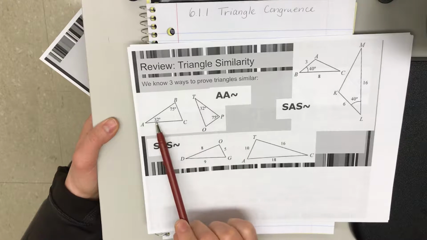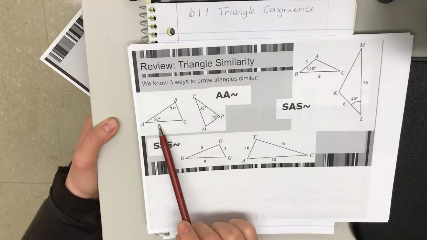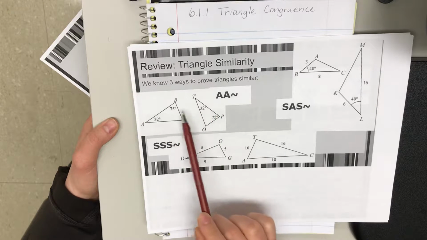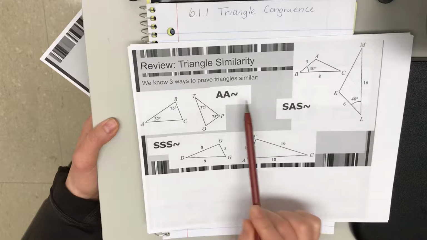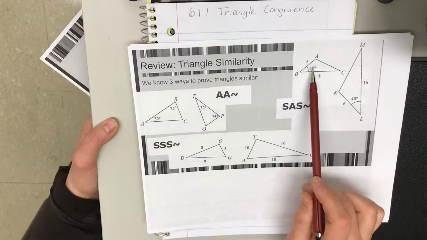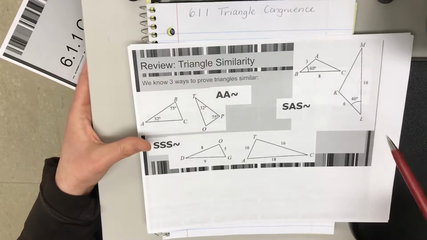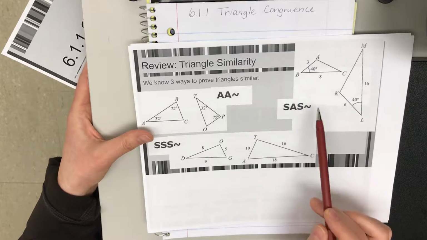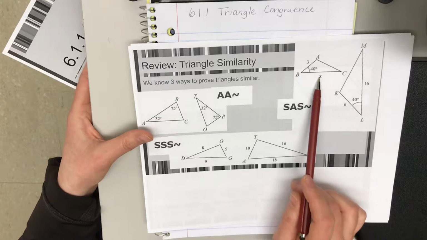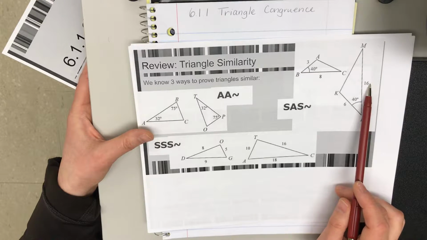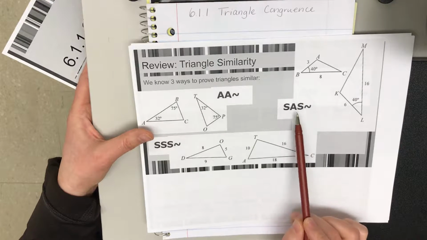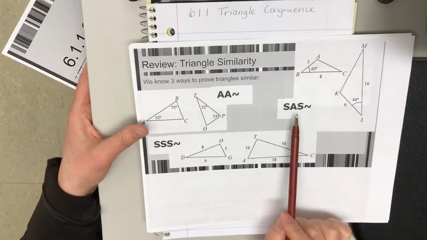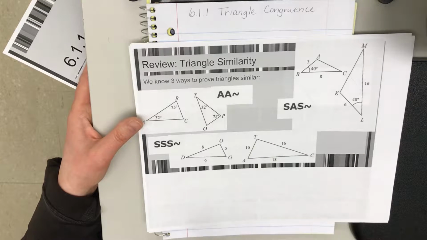Angle-angle similarity means 2 angles in one triangle are exactly the same as 2 angles in another. That's why we call it angle-angle, and that makes those 2 triangles similar. SAS, or side-angle-side, means 2 sets of sides have the same ratio. So 3 to 6 is times 2, 8 to 16 also times 2, same ratio, with the included angle, the angle in between, the one that joins them, having the same exact angle measurement. That is side-angle-side similarity.